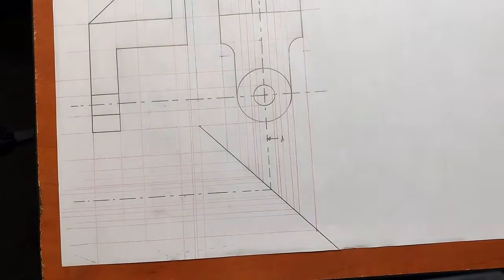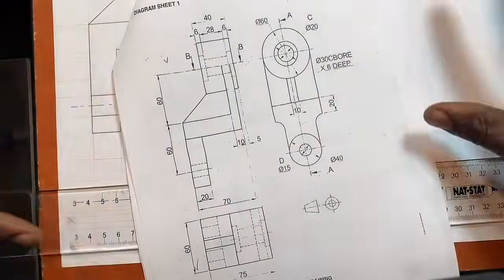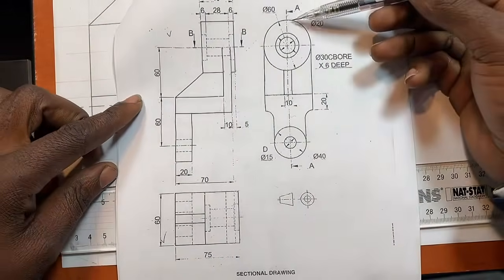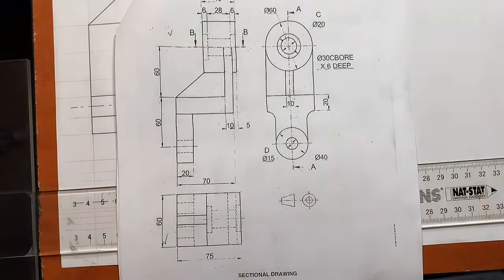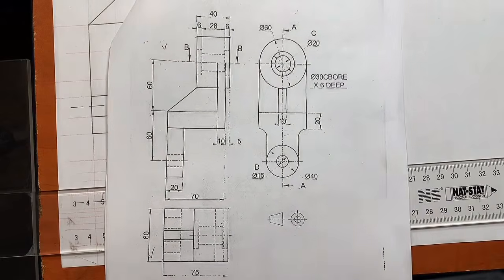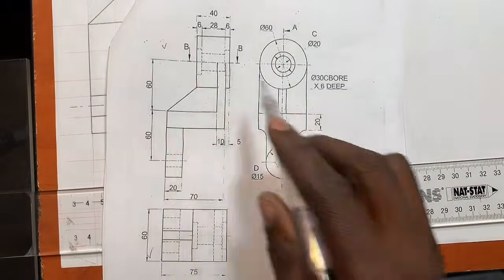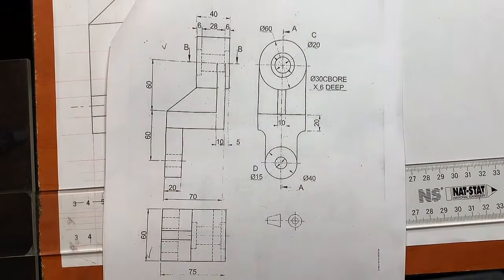Okay. So now, come back to your question. A full section. There was no need for them to give us the cutting plane of AA, because they would have just said a full sectional front view. You must know where the cutting plane was. So on this one, even if we cannot go to the question, we can interpret the question by looking at the cutting plane.